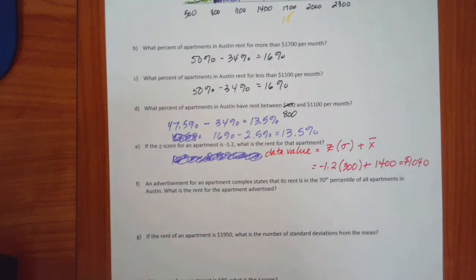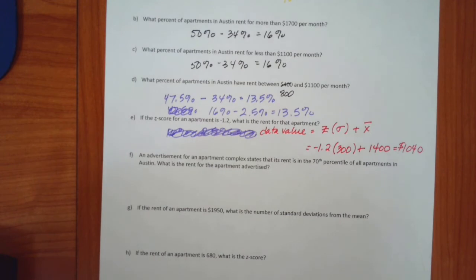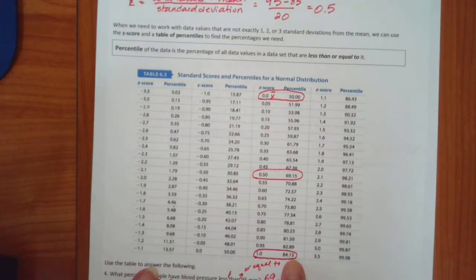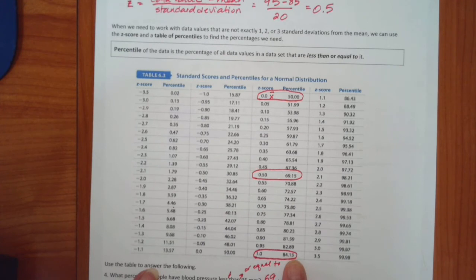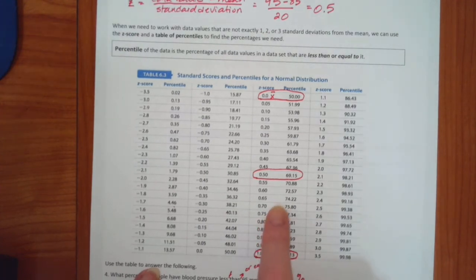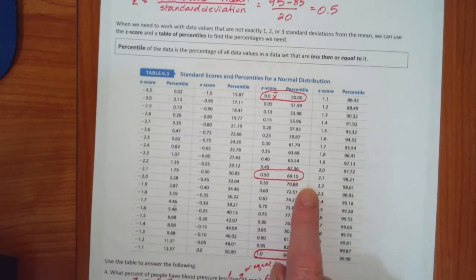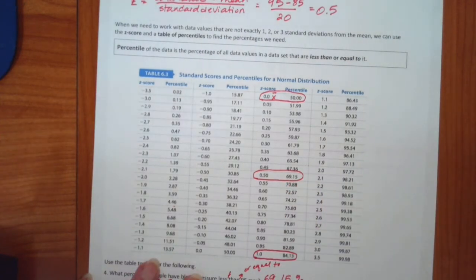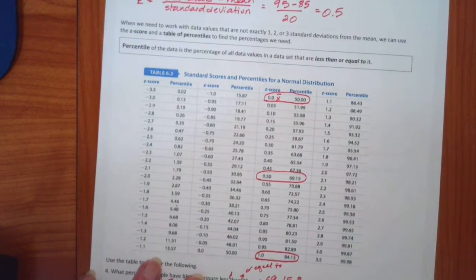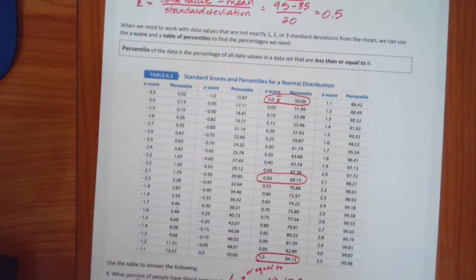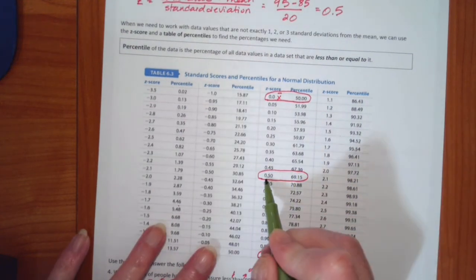Okay. An advertisement for an apartment states that its rent is in the 70th percentile of all apartments in Austin. What is the rent for the apartment advertised? Okay, so we have to go to our z-score table, and we're going to look for 70%. Okay, so there is no exact 70%, and these are really close. So actually, I would go with this one right here. I would go with 69.15 is closer to 70 than 70.88.